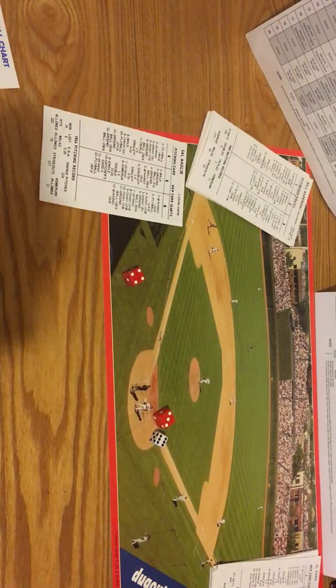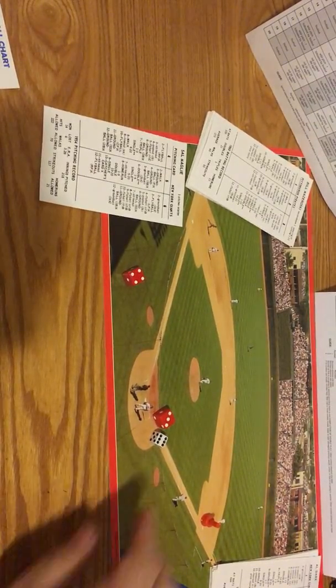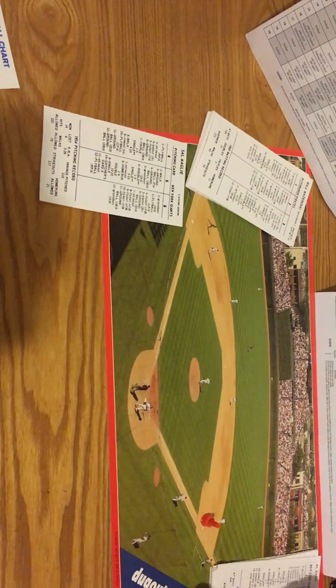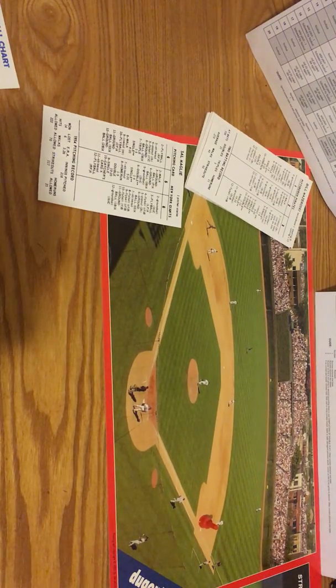So we get another base runner here. Al Dark has been on base twice this game, once with a single, once with this walk we just had here. Monty Irvin. Oops. That wasn't a roll, that was a drop.